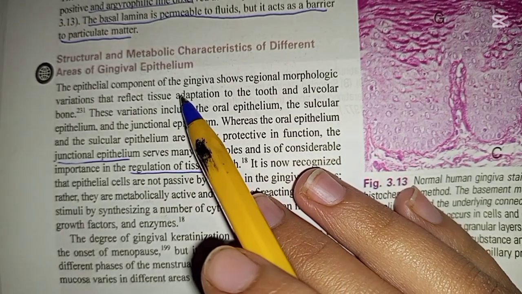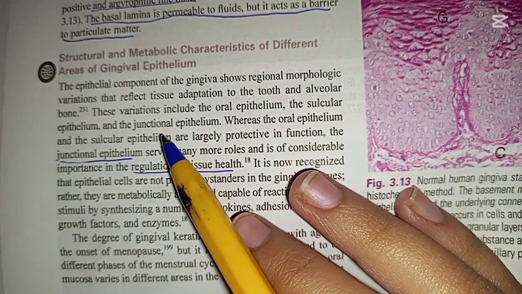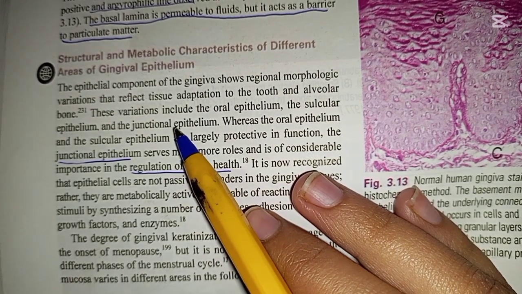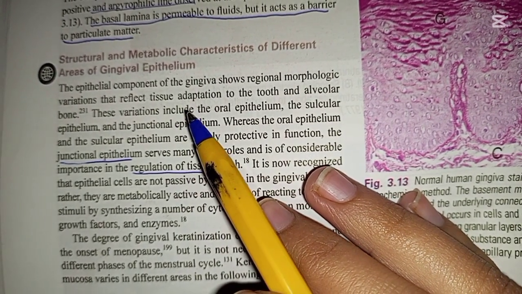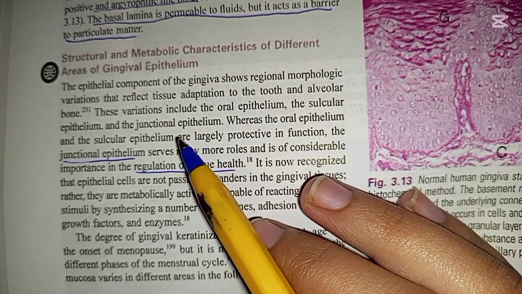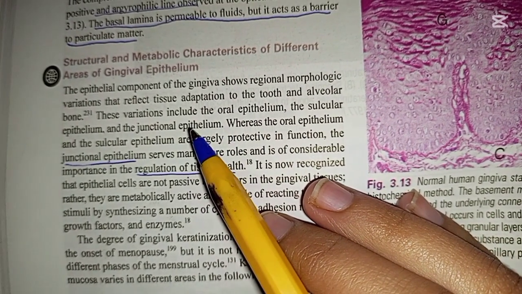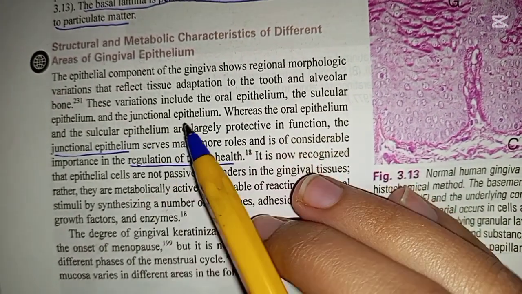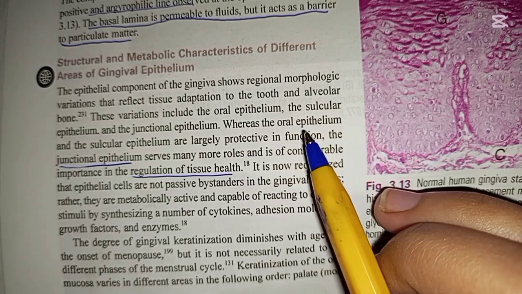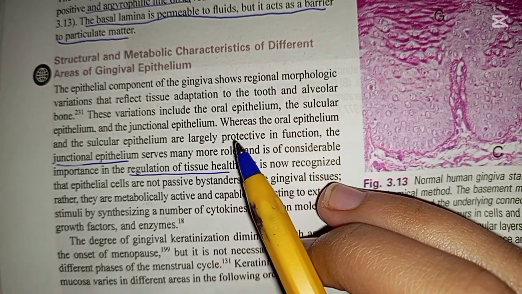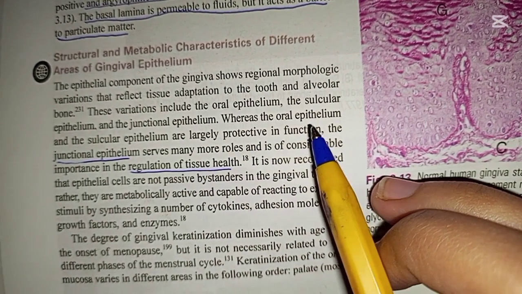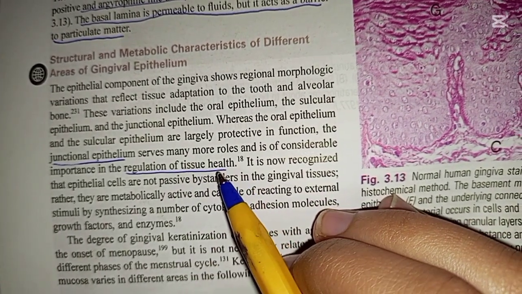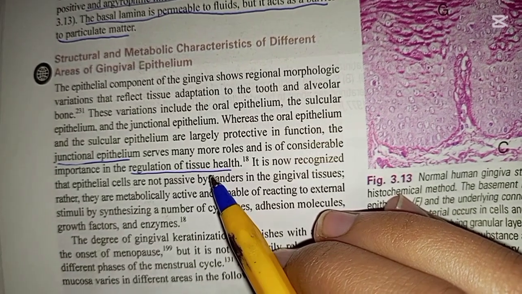The epithelial component of the gingiva shows regional morphologic variations, meaning the morphology is according to the tissue that adapts to the tooth and alveolar bone. They have variations: the oral epithelium, the sulcular epithelium, and the junctional epithelium. The oral epithelium and sulcular epithelium are more protective in function, and the junctional epithelium has a role in the regulation of tissue health.